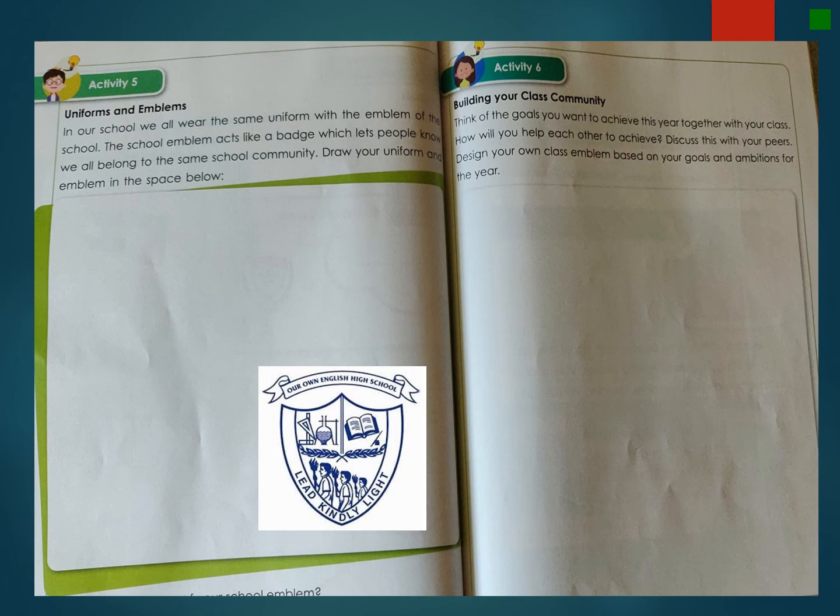Activity 5. Uniforms and emblems. You already know what uniforms are, and now you know what emblems are, right? In our school, we all wear the same uniform with the emblem of the school. I showed you our own school emblem. So the school emblem acts like a badge which lets people know we all belong to the same school community, our own English high school community.